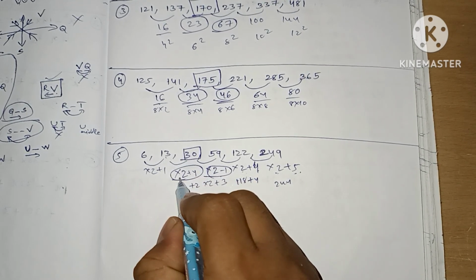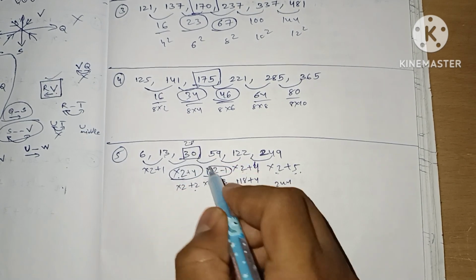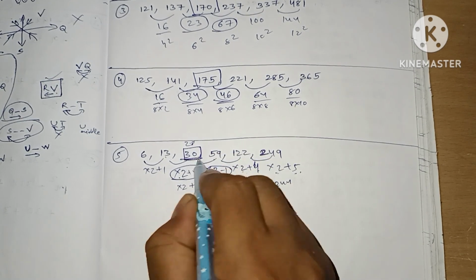13 2 times is 26. 26 plus 2 will be 28. 28 2 times will be 56. 56 plus 3 will be 59. So our wrong number is 30.